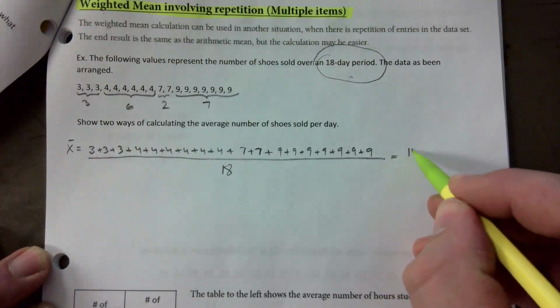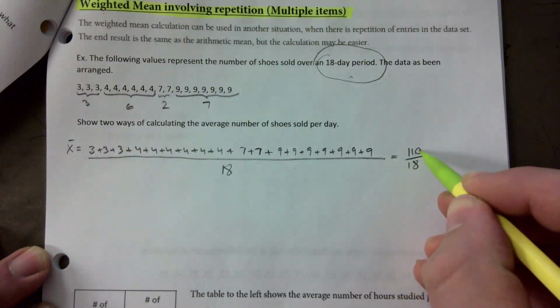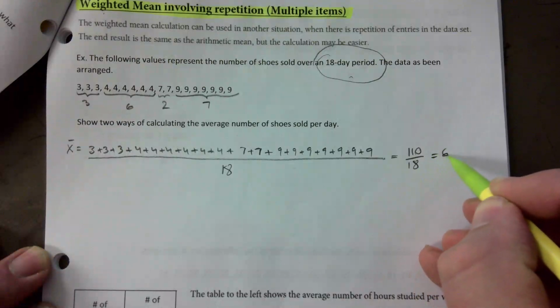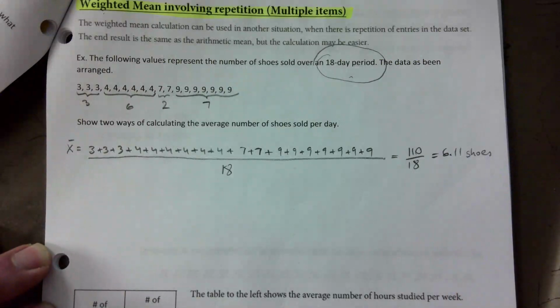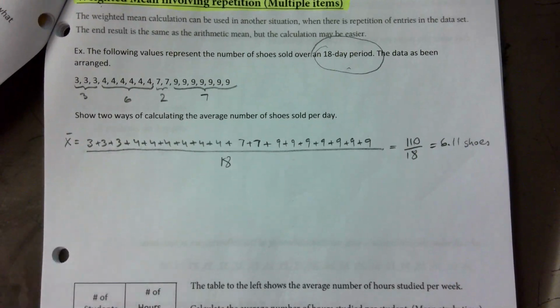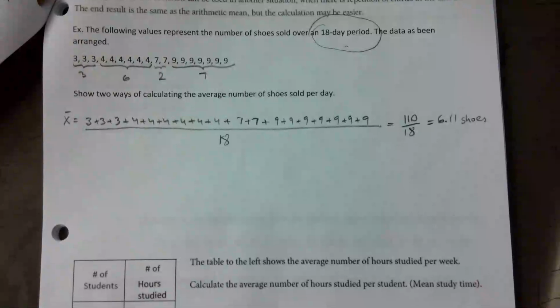If you do the top, maybe just trust me today, 110 divided by 18, that's 6.11 shoes that were sold. Because this represents the number of shoes sold over an 18-day period. We could do the median, we could do the mode, all of that stuff, but right now we're just going to leave it at that. So on average, we're selling 6.11 shoes.